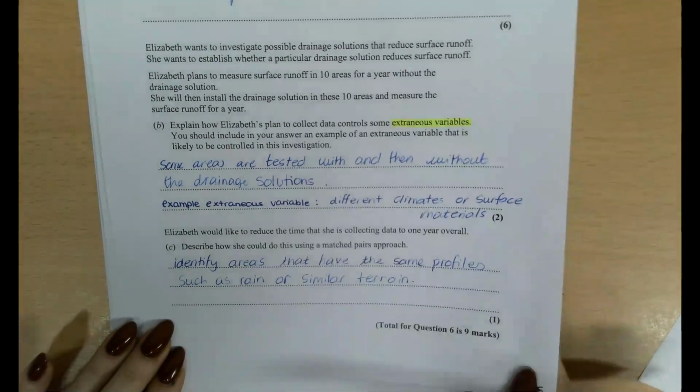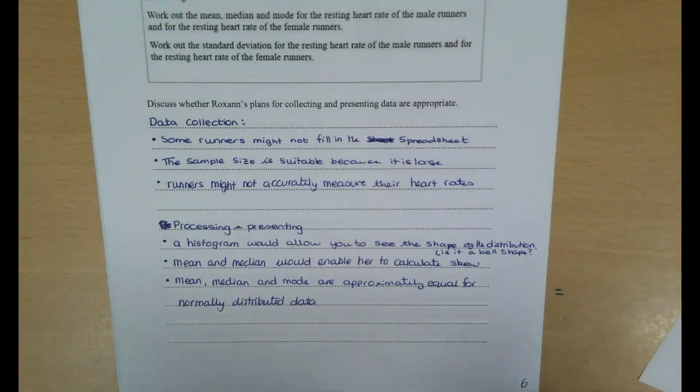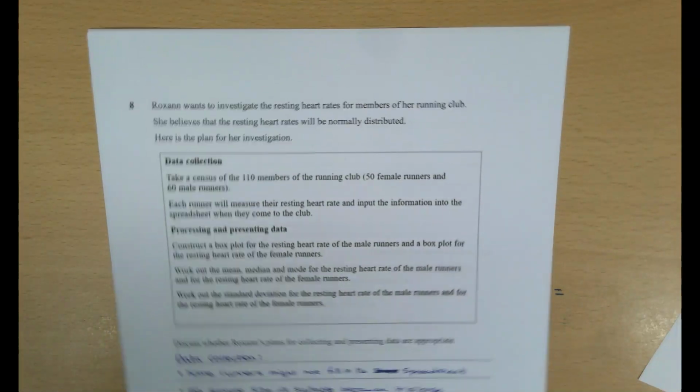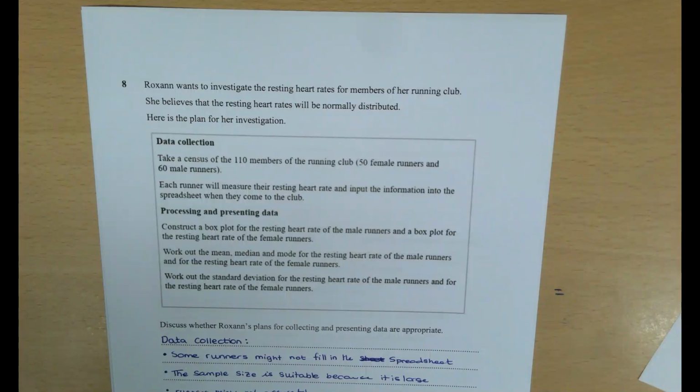Wonderful. Okay, awesome. Question 6, 9 marks achieved. Okay, moving on then. So Roxanne wants to investigate the resting heart rates of members of her running club. She believes that resting heart rates will be normally distributed. Here's her plan for investigation.